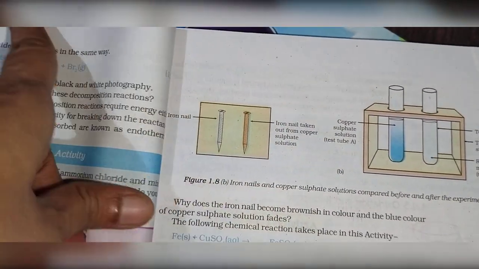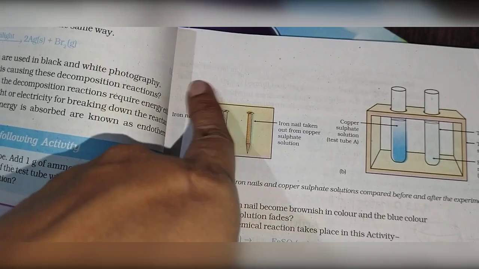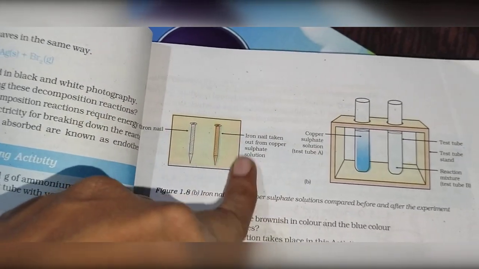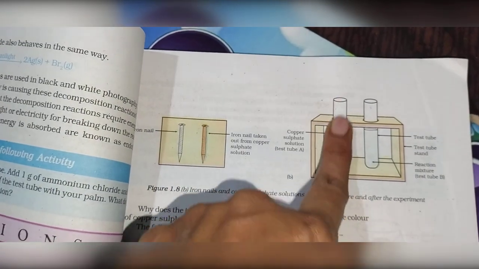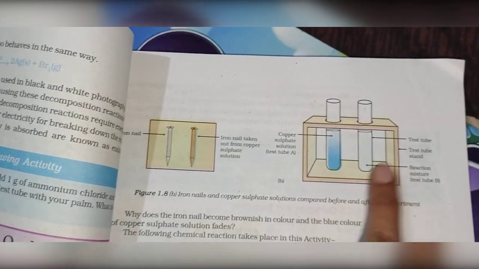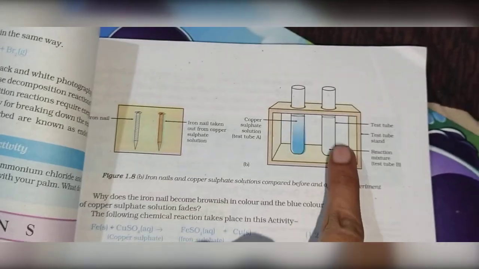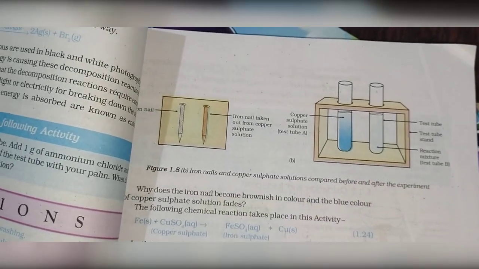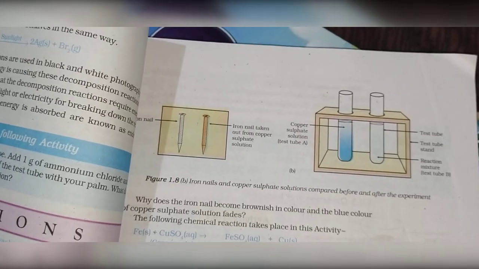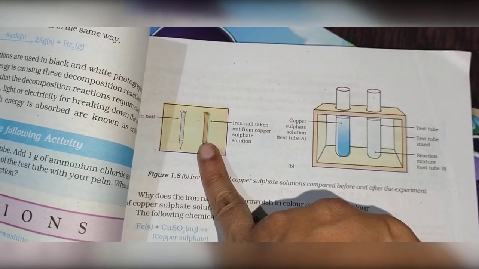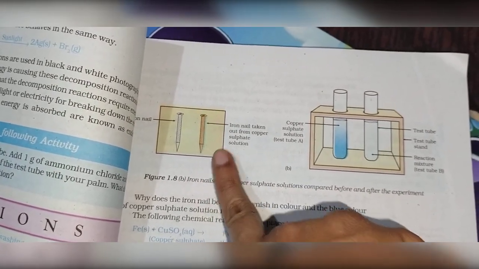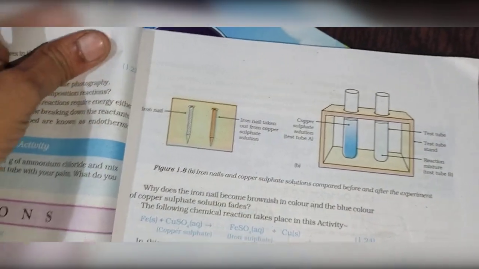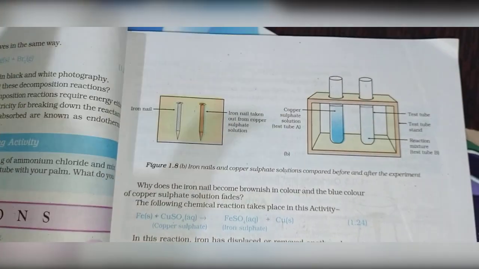See here, the iron nail which is not dipped in copper sulfate solution, and the iron nail which is dipped in the copper sulfate solution. In test tube B, where the iron nail is dipped, the blue solution becomes less intense, and the iron nail taken out of the copper sulfate solution has turned brown in color. So why did the blue solution fade and the nail become red brown?